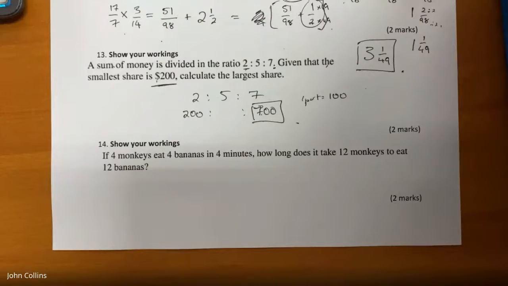It takes 4 minutes for 1, yeah. It takes 1 monkey 4 minutes to eat 1 banana. That's correct. It takes 1 monkey 4 minutes to eat 1 banana. So they're all just separate monkeys eating 1 banana each. Each of them will take 4 minutes, but they're all eating at the same time.